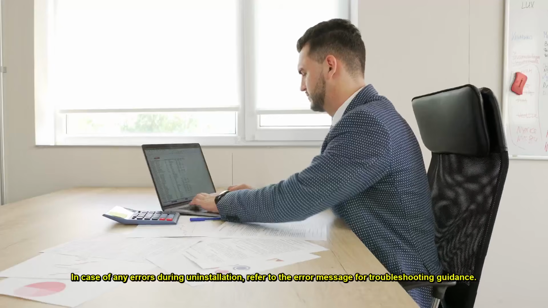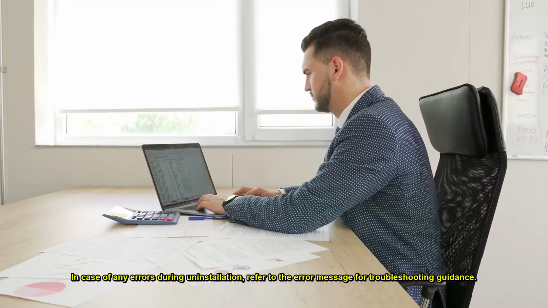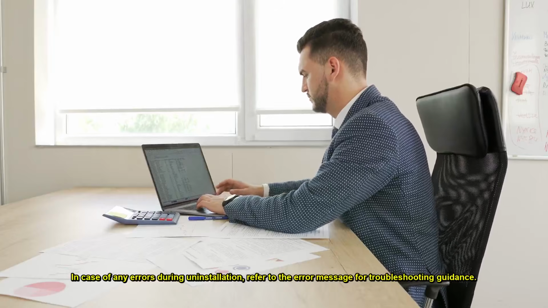In case of any errors during uninstallation, refer to the error message for troubleshooting guidance. If further assistance is needed, consult the official Google Cloud documentation or support resources. Finally, consider checking your system for any leftover configuration files related to the Vertex AI tool. This will help ensure a clean uninstall and prevent any potential conflicts with future installations.